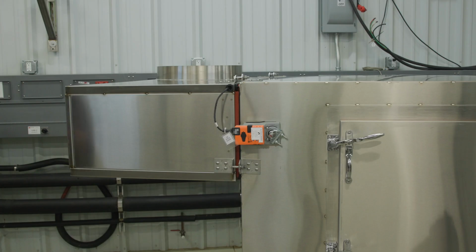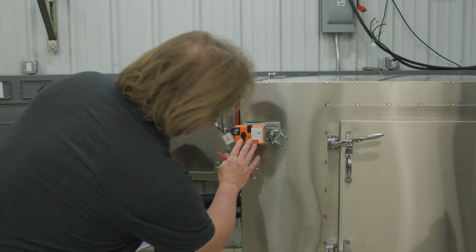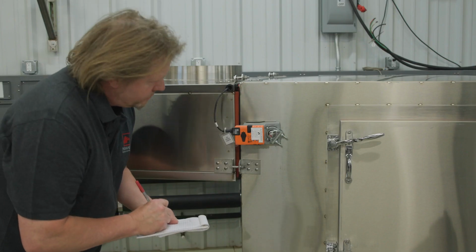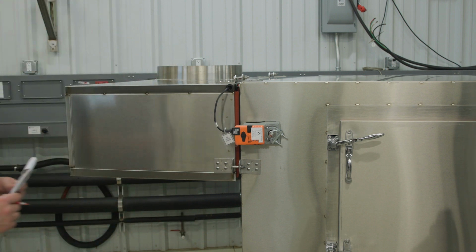Then, verify the air bypass damper is in the full bypass position. Document the rotational position of the actuator, CW or CCW.